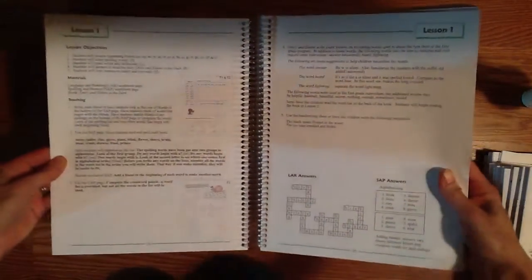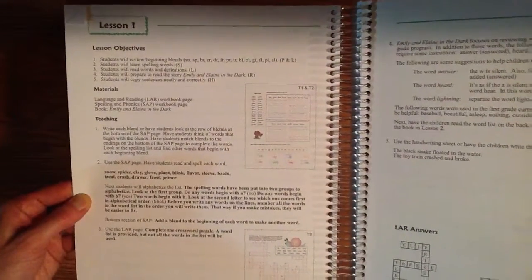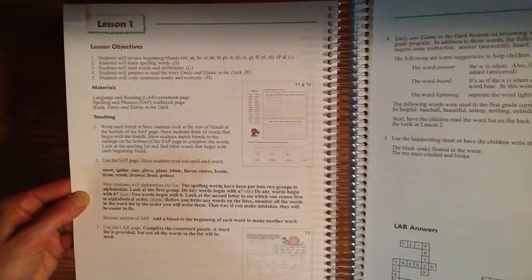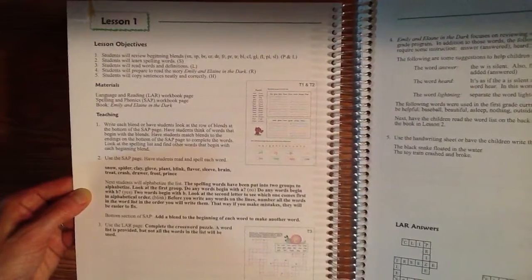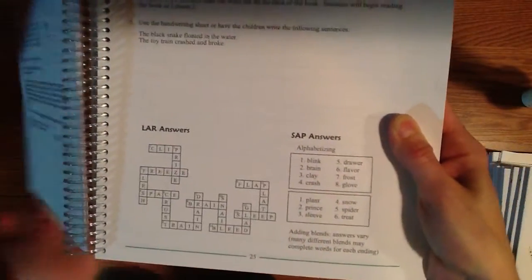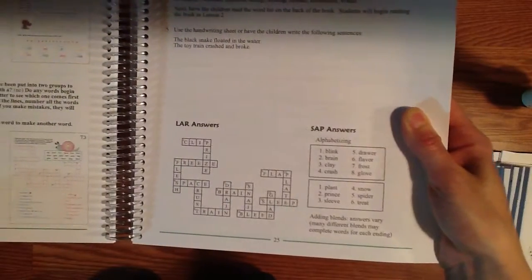So a typical lesson, let's just take a look at lesson 1 here. Each lesson is formatted essentially in the same way. So you're going to start with your lesson objectives, the materials you'll be needing, and then the teaching script of an idea of how you can teach the lesson to your child. It will show you the workbook pages that your child will do for that day, and then finally the answers are found right within that lesson as well.